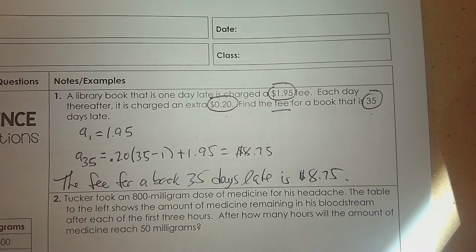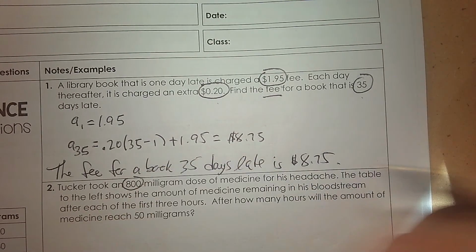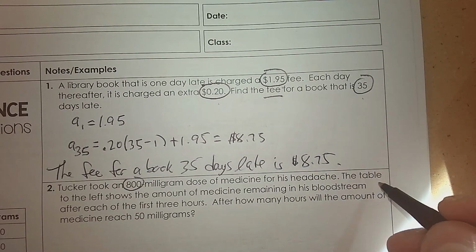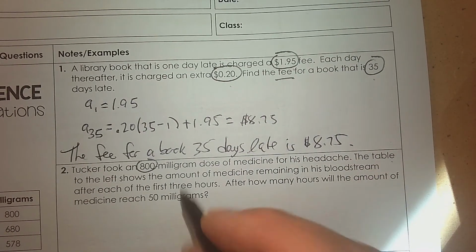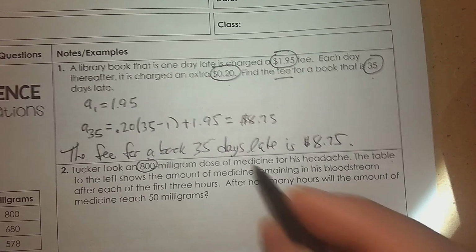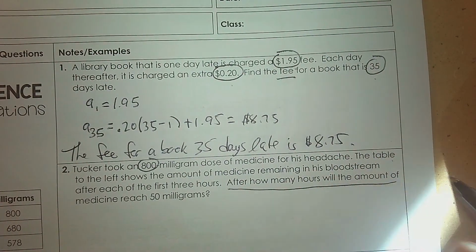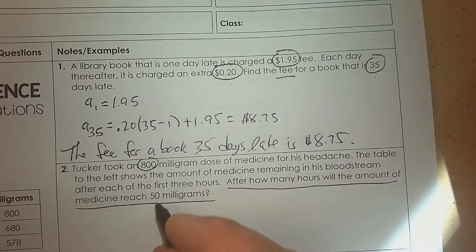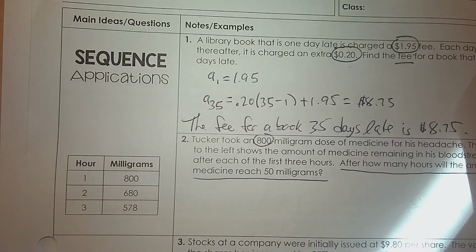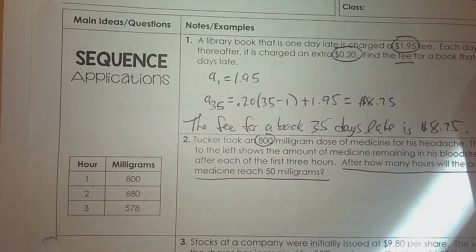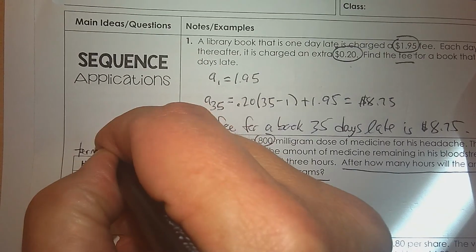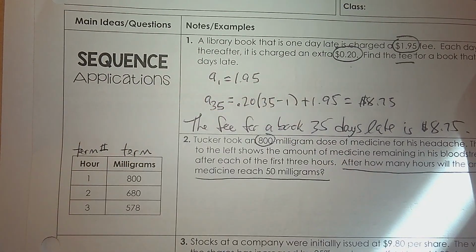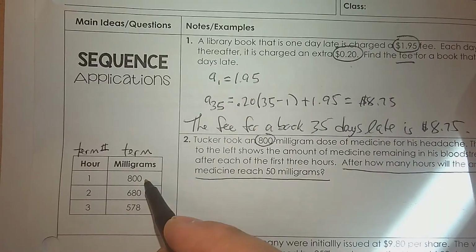Tucker took an 800 milligram dose of medicine for his headache. The table to the left shows the amount of medicine remaining in his bloodstream after the first 3 hours. After how many hours will the amount of medicine reach 50 milligrams? So first, is this table arithmetic or is this table geometric? And the first column is the term number, right? And then the second column is the actual term. So the first term is 800 and so on.